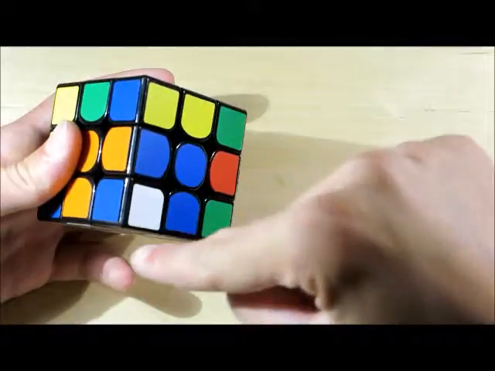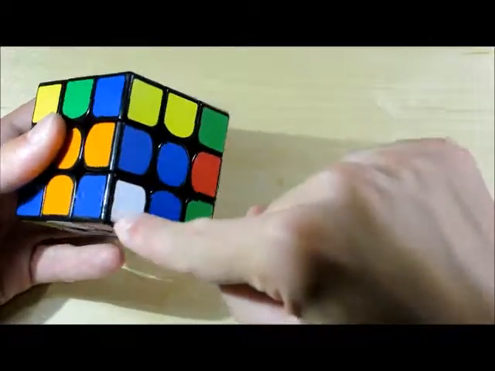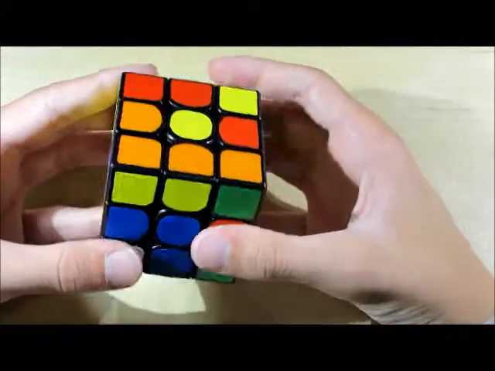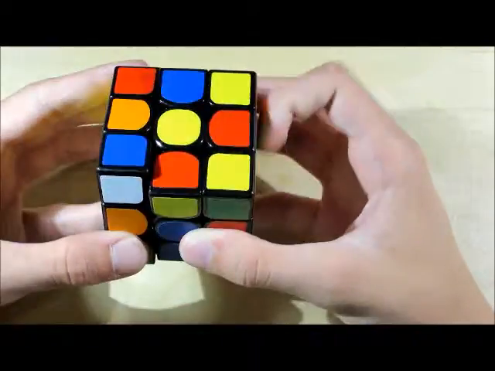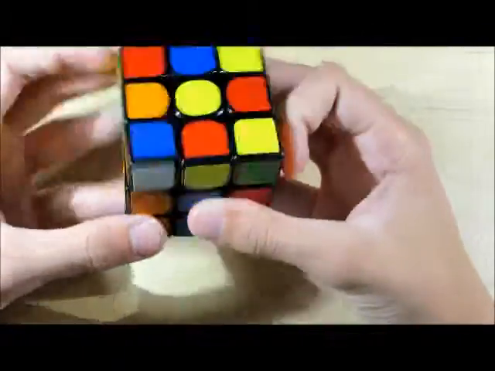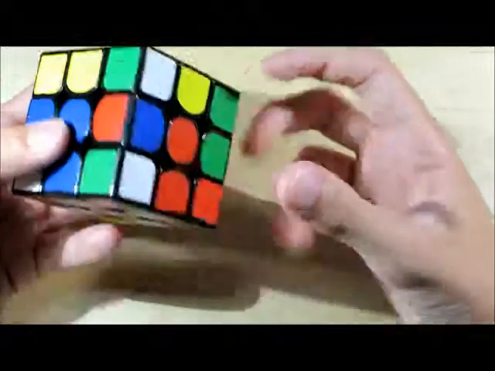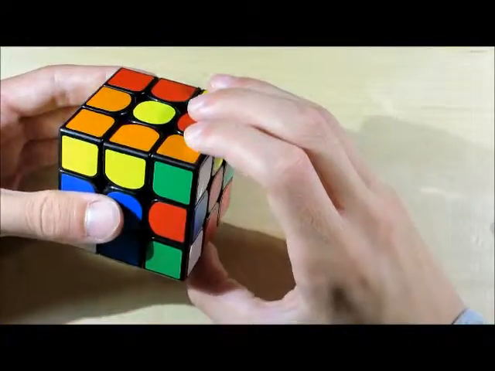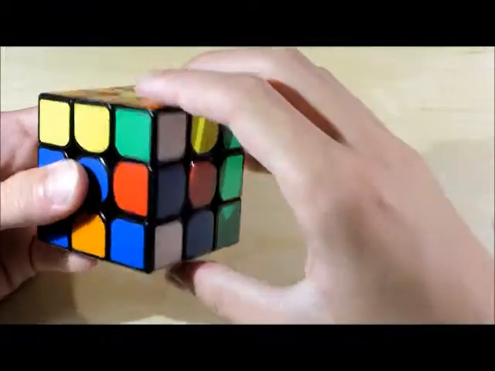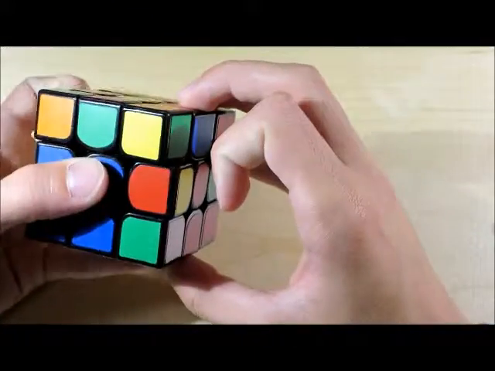This last case right here is where the edge is here, but the corner is not solved, okay? So for this case here, what a lot of you do is you break it up like this and insert it, which actually isn't too bad, okay? But if you have a slot very close that's free, it might be faster just to push the corner into the empty slot and solve it like that.